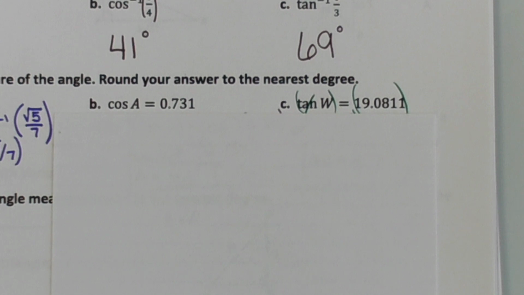Okay, same idea here. The only difference is now, in order to get A alone, what am I doing? Cosine inverse, or the inverse of the cosine. Gone, type into my calculator. A is 43. Don't forget the degrees. Okay.